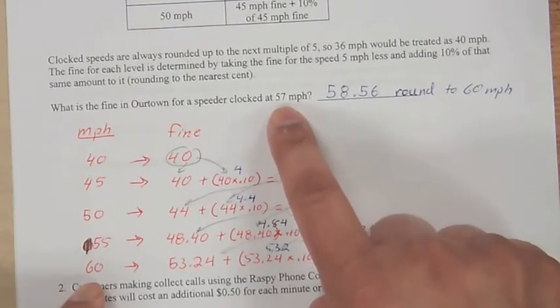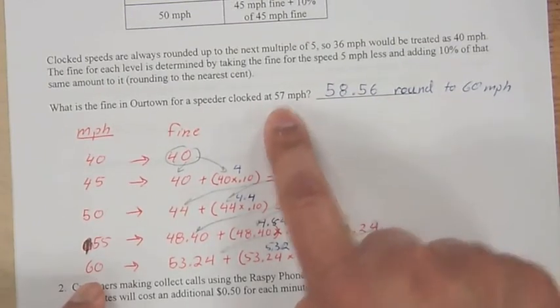Well, why is 57 58.56? Because we round that up to 60. That's what it gets us there.